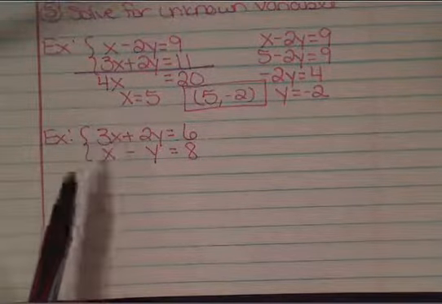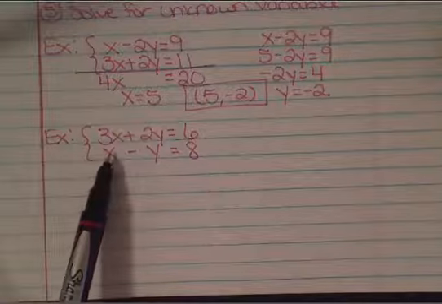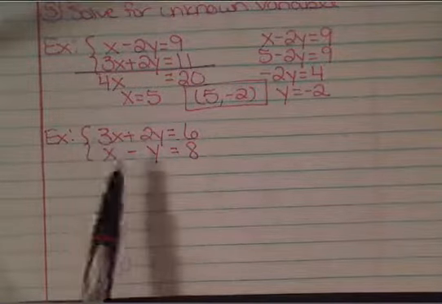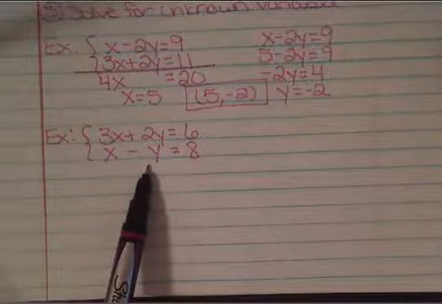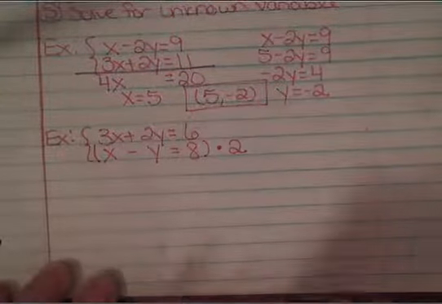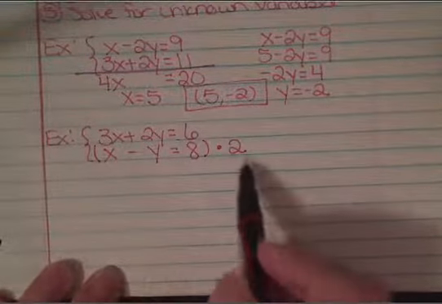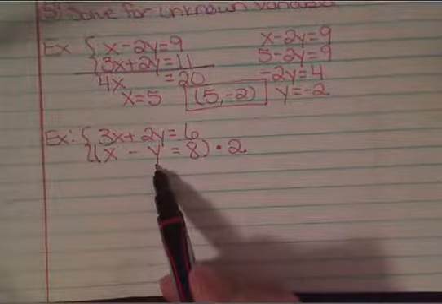equations by something. If we look, both of our x's are positive, so if we add those, they're just going to combine. But if we look at our y's, we have a positive y and a negative y. So that means if we were to add them, potentially they could be eliminated. So I'm going to multiply this whole second equation by 2. And when I do that, that's going to give me a minus 2y here. And then I'll be able to eliminate them.